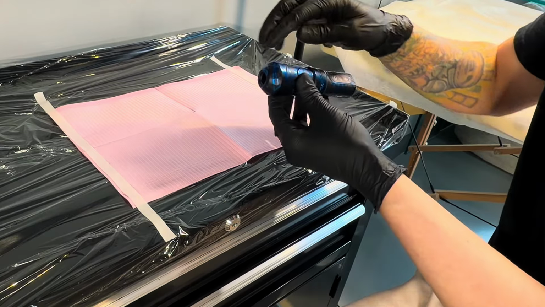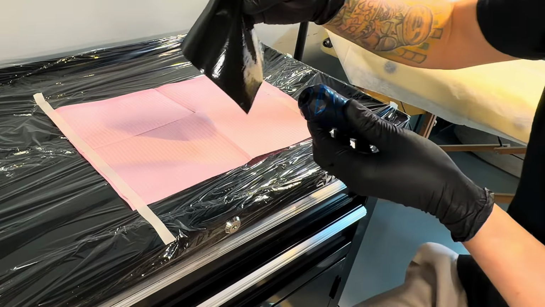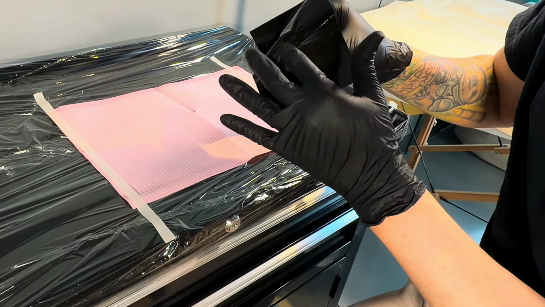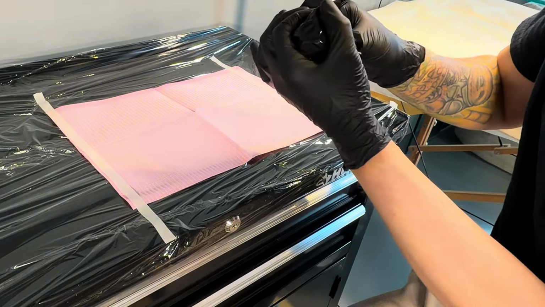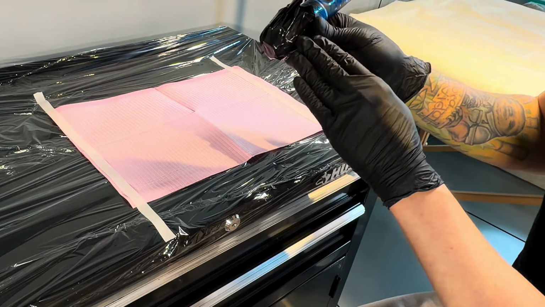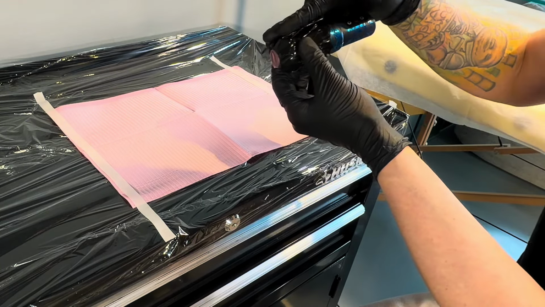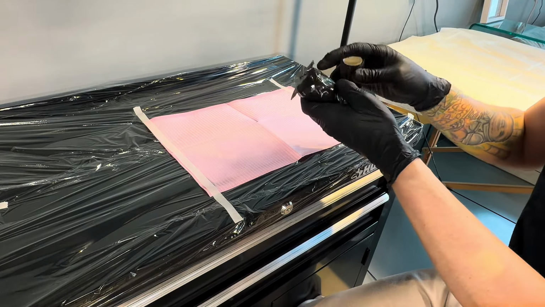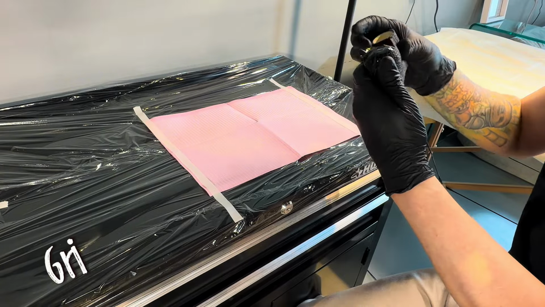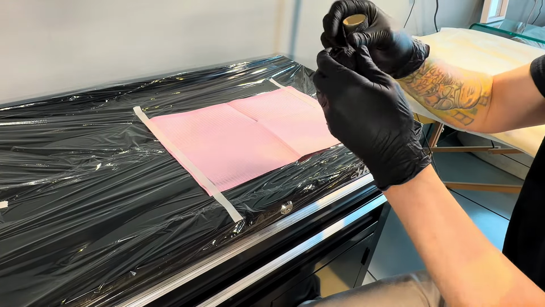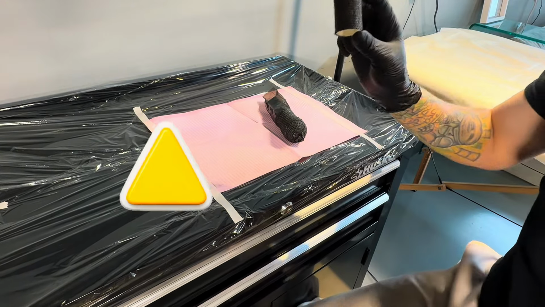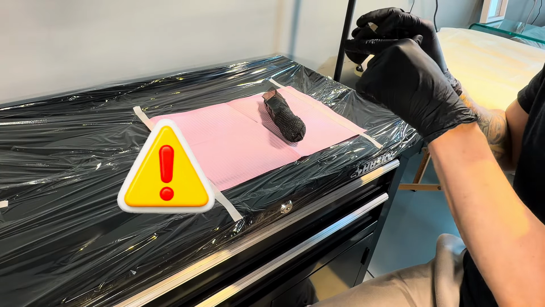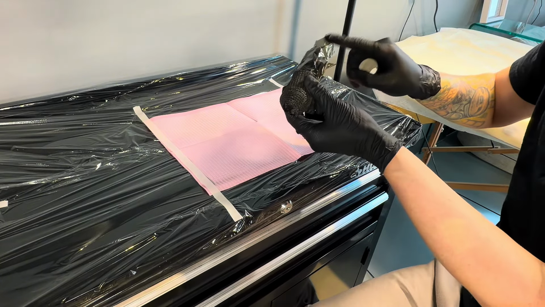So the first step is gonna be to cover the grip with plastic. And for that, we are gonna use these barrier films. These ones are very useful because they are gonna seal all the entrances to the needle. And over this, we can use a plastic bag to cover the rest of the machine. Now, for a better grip, we are gonna cover the grip with grip tape. I see many people using this as a barrier, but remember, this doesn't stop the blood from going through. So that's why we always need to use the plastic.